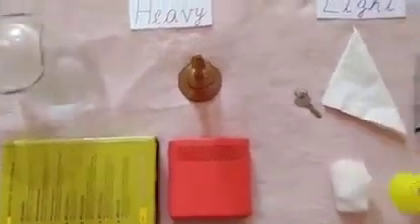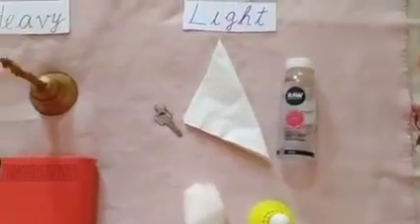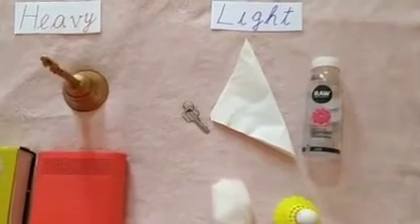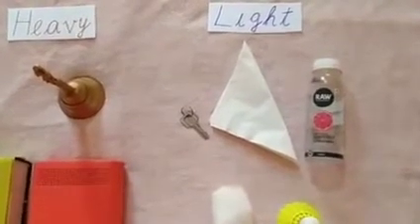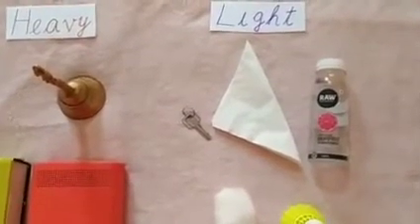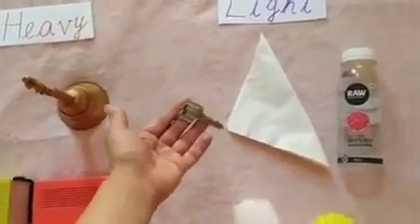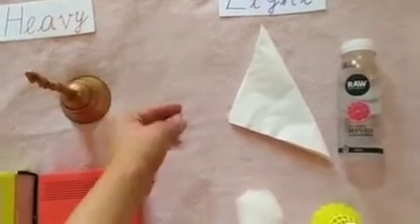Yes, so now coming to the light objects. Now what does it mean? Light. Light means halka. It does not require effort to lift. Just like a key. How is a key? Is it taking effort to lift the key? No, because it is very light.